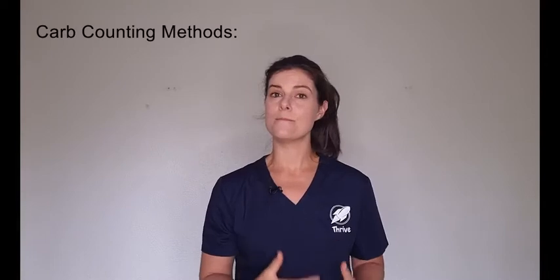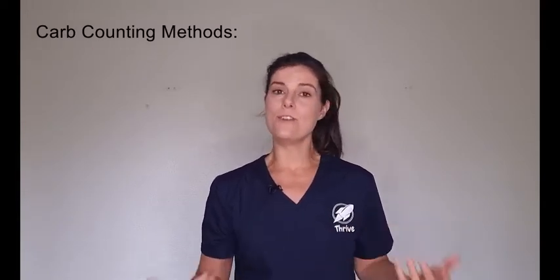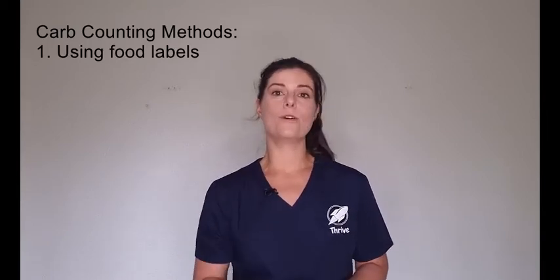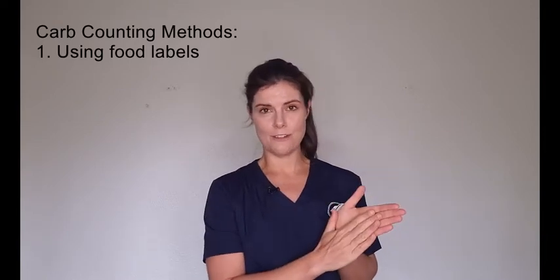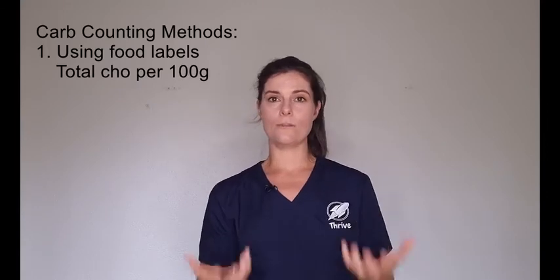Now, there are a few different methods to use when carbohydrate counting, and the first and probably the most common is just to simply read the label of the food. Very, very important to know how to read it properly. So what we do is we look at the back at the nutritional information. We see total carbohydrates. Underneath that you might see "of which is sugar." Ignore that. We want to look at total carbohydrates, and that will give you a value in grams.